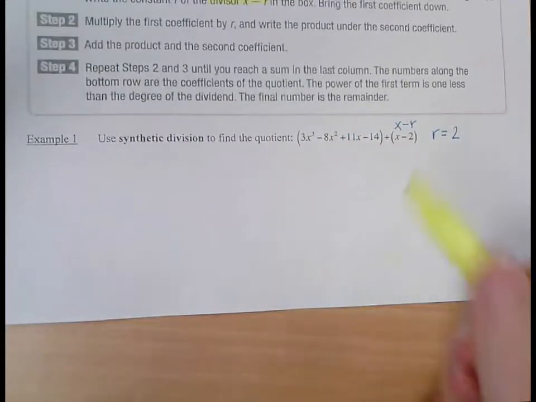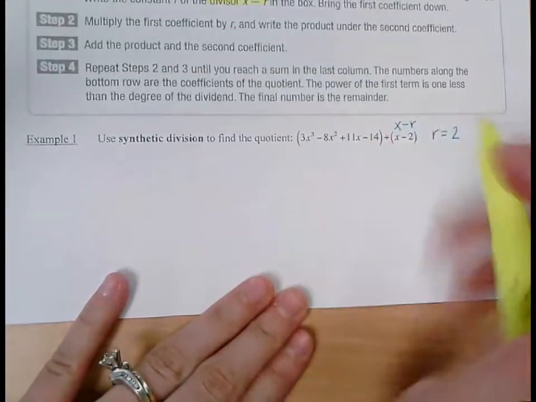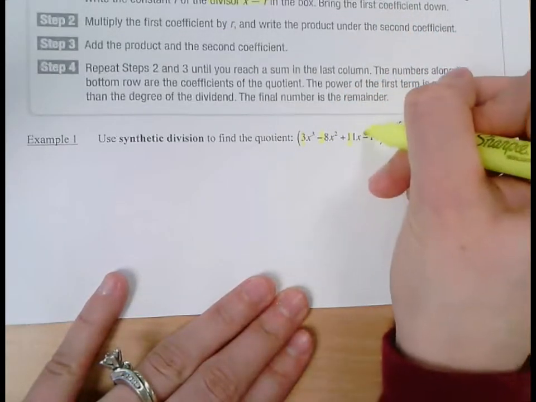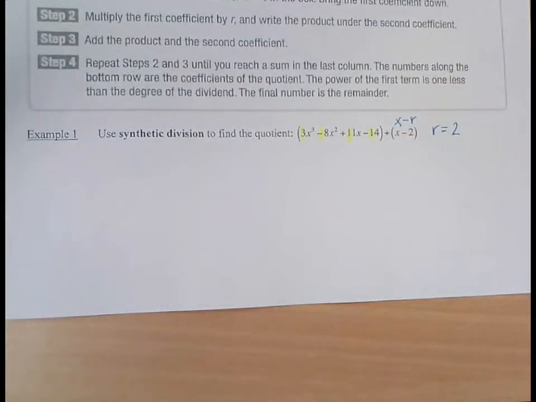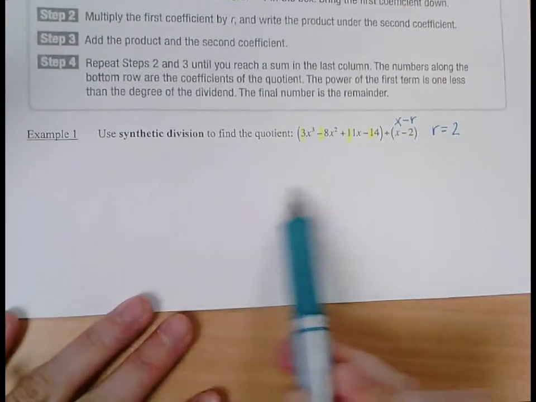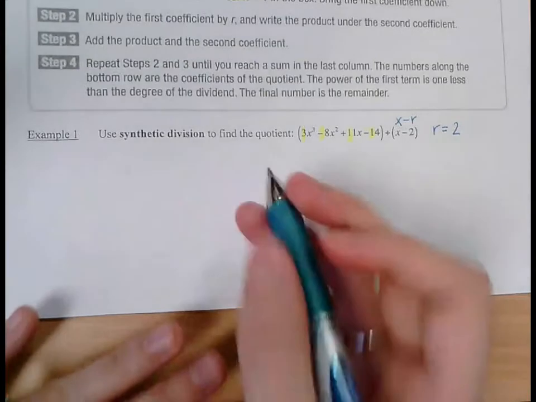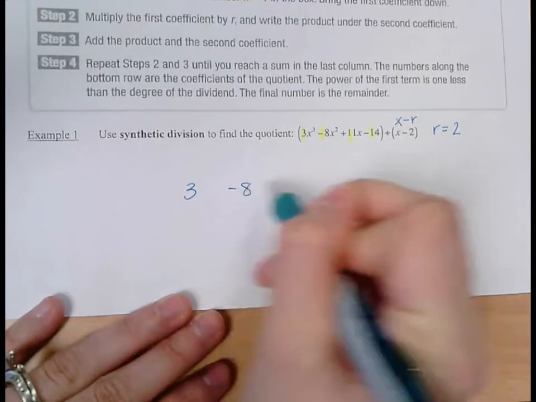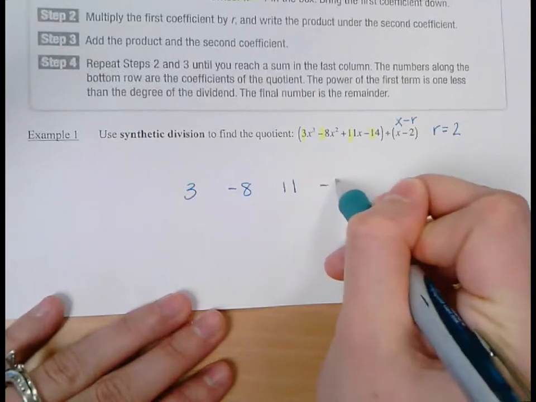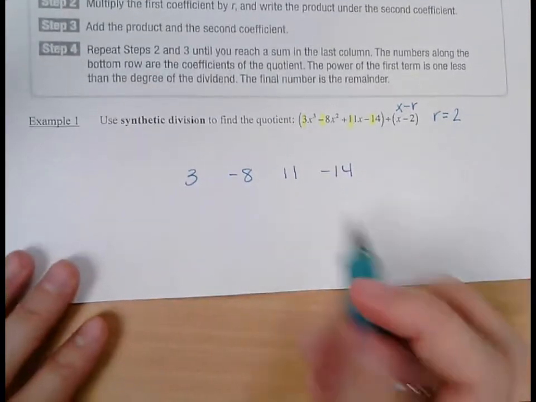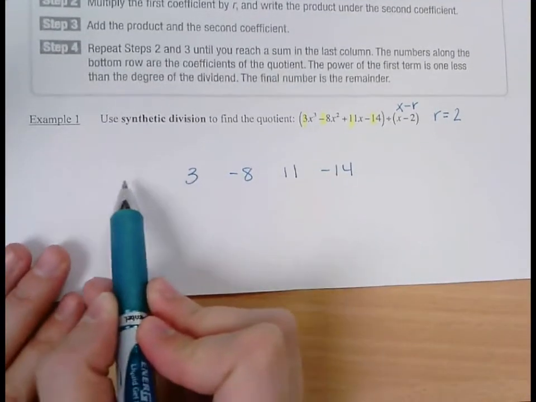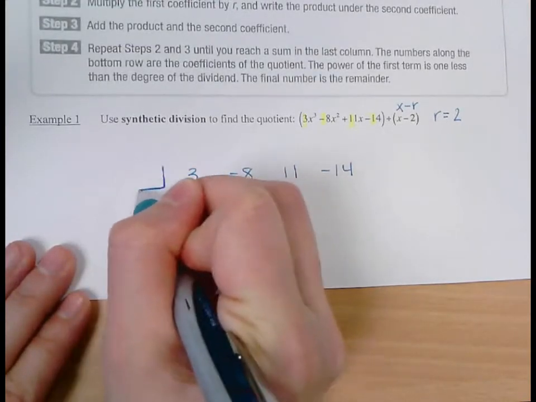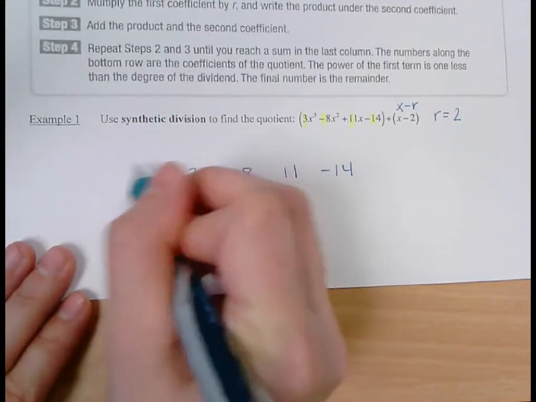This is how you set it up. You take your coefficients of your dividend. So that would be the 3, the minus 8, the 11, the minus 14. So you include the constant. And I'm just going to write those, leaving some kind of space in between, but write those in a line. And then in that same line, but to the left of the 3, I usually just make a partial box. You could make a full box if you wanted to.